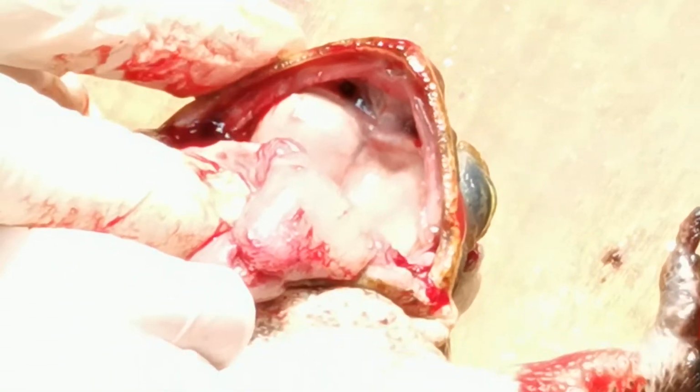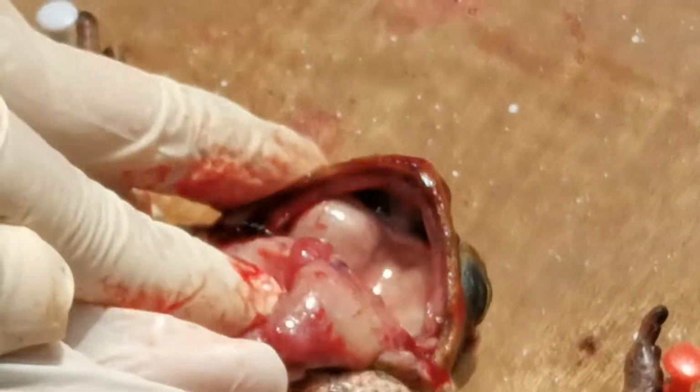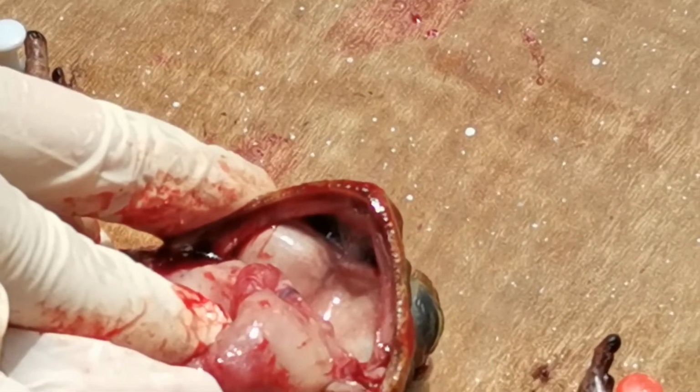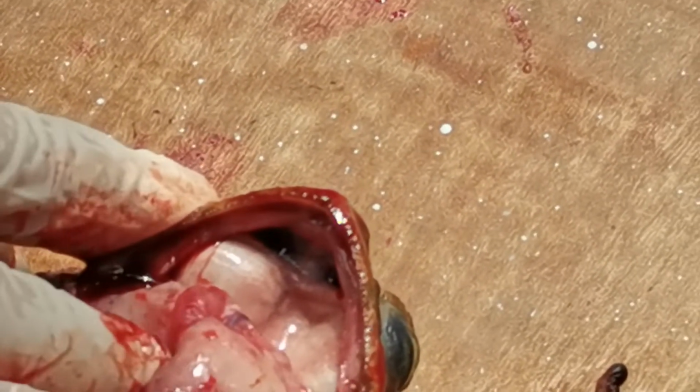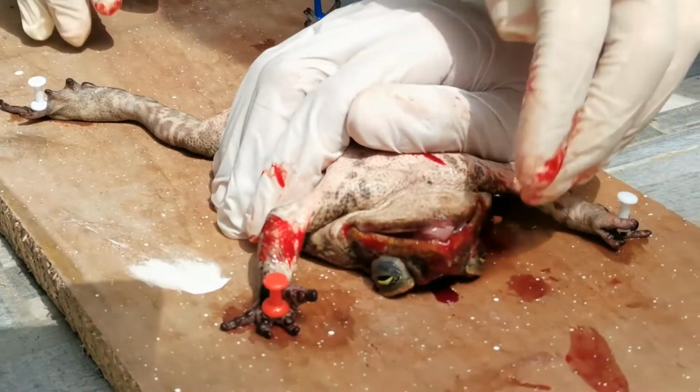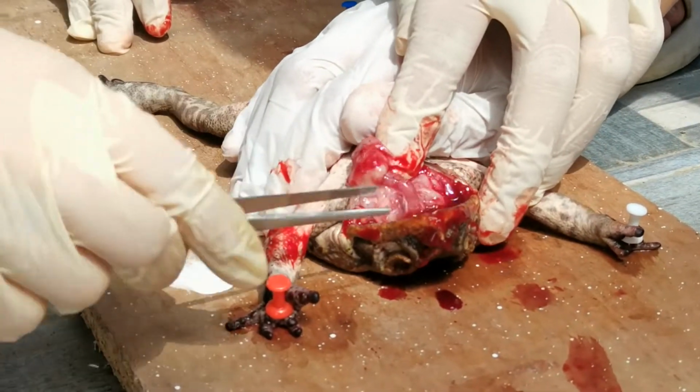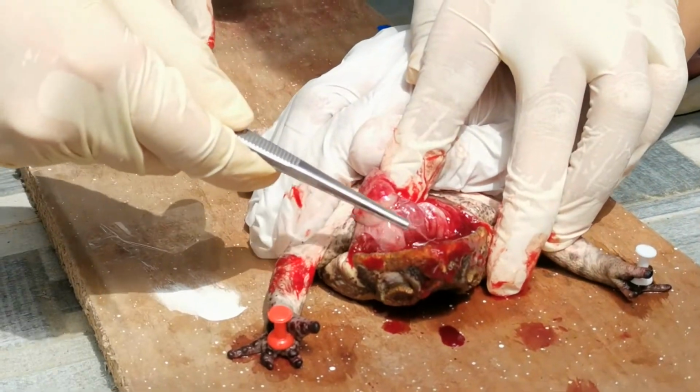Feel the maxillary teeth that are found along the rim of the upper jaw or maxilla. You can see the vomerine teeth attached to the skull bones of the roof of the mouth. Notice that only the upper jaw has small teeth. The internal nares or nostrils are also found in the roof of the mouth.